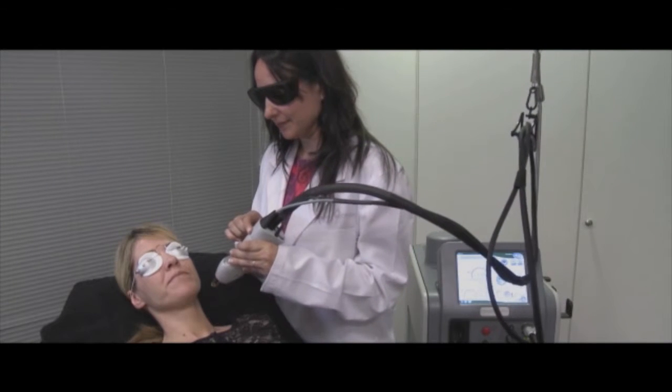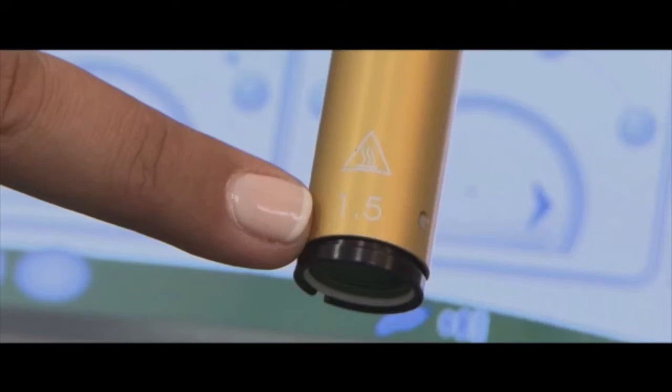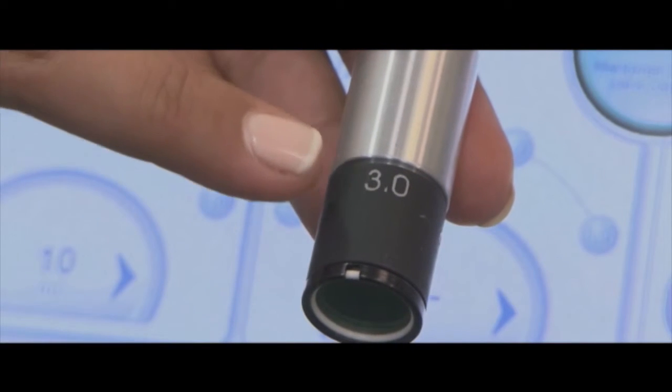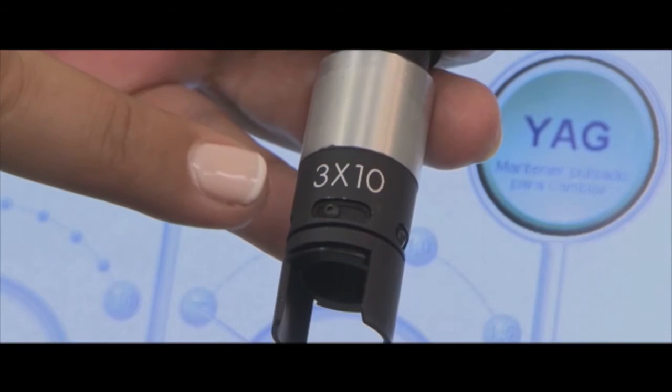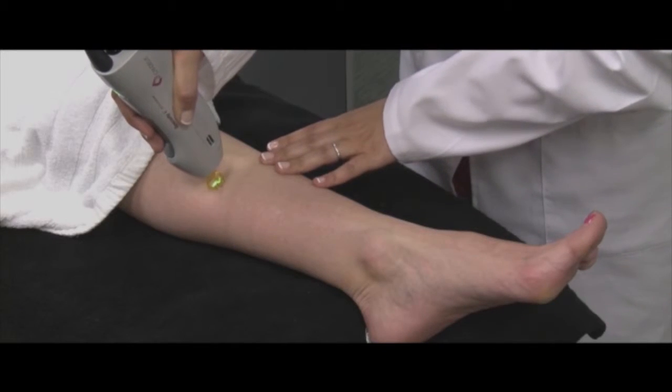Vascular treatments are done using 3 different spot sizes: 1.5 millimeters for facial and leg vessels, 3 millimeters for leg vessels, and the 3 by 10 millimeter elliptical spot for leg vessels.